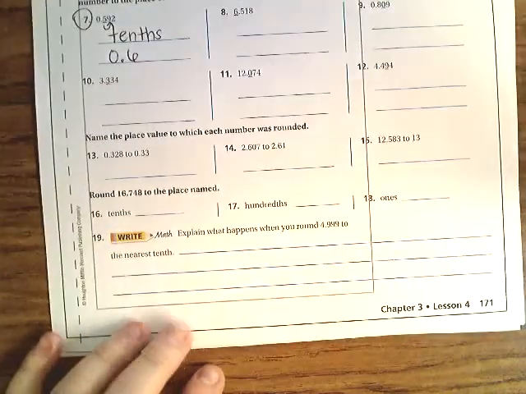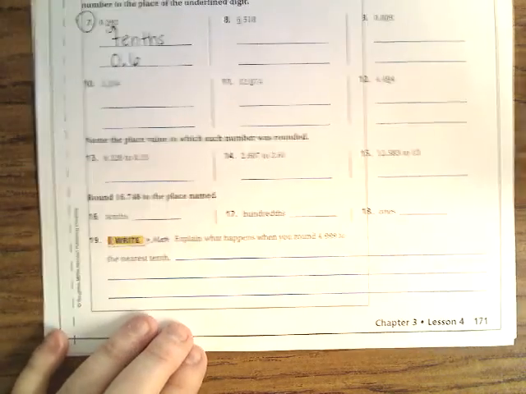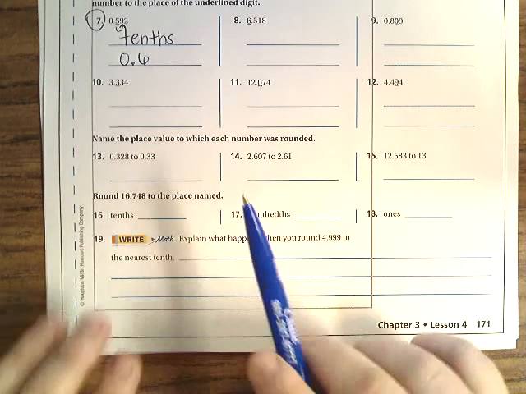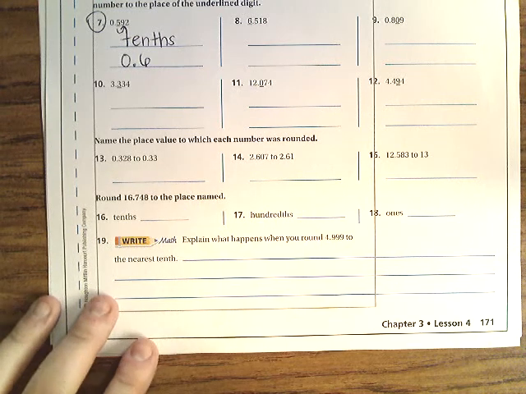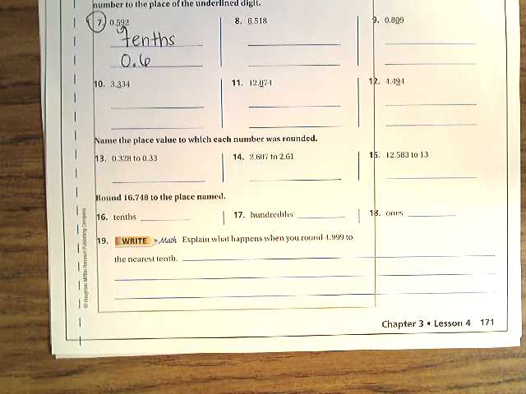All right, let's look at one of these down here. 13, 14, and 15. Name the place value to which it was rounded. Let's look at 13. I want you to try 13 on your own, come back and see if you got the same answer that I got. So you should pause this video while you're doing that.